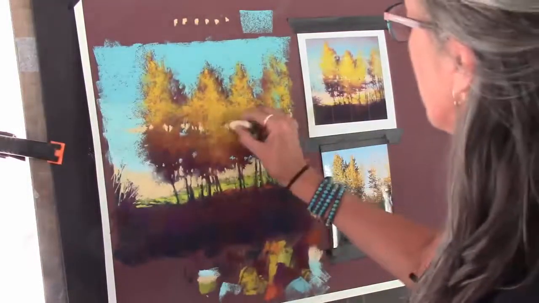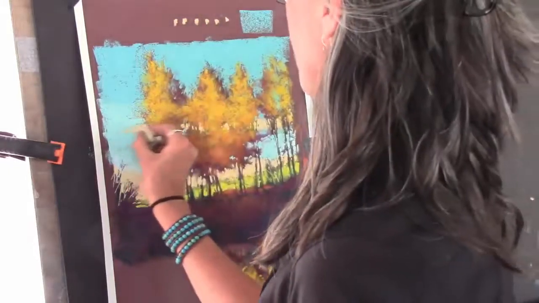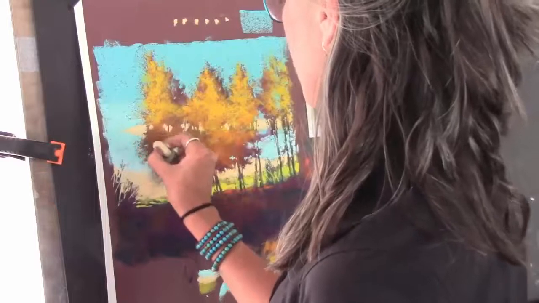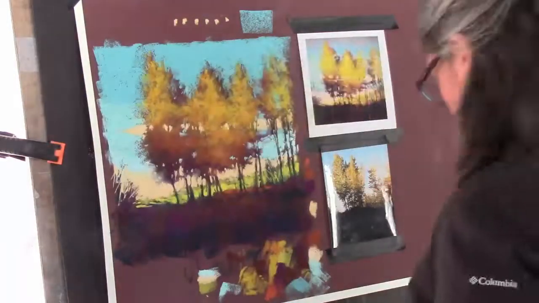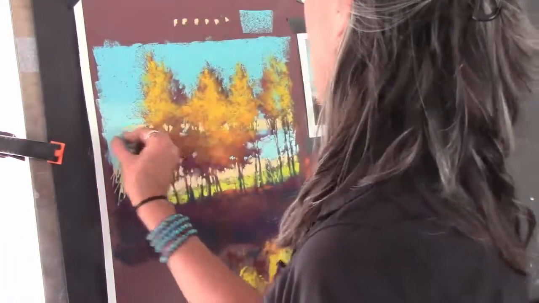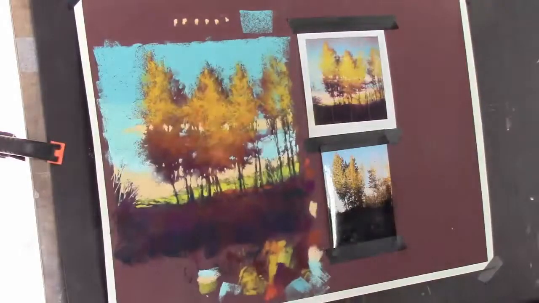Okay. The thing that I want to do before we part for sure, even if we don't get it completely done, is get that little bit darker value up there on the top of the sky, because I'm going to do something maybe a little unusual.